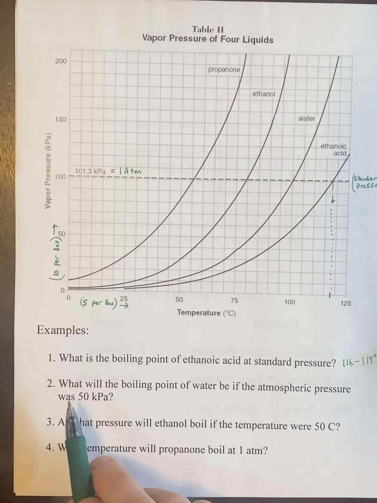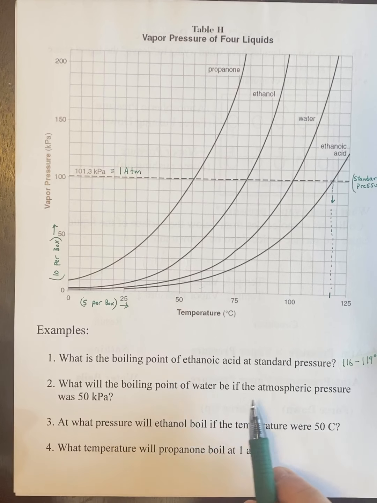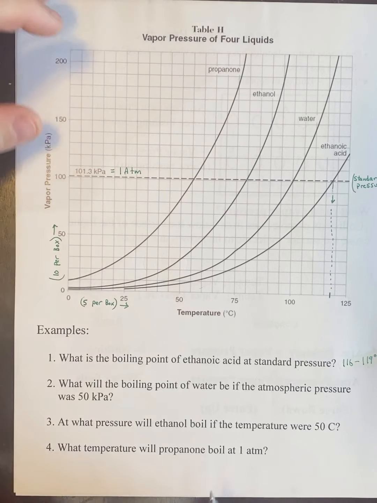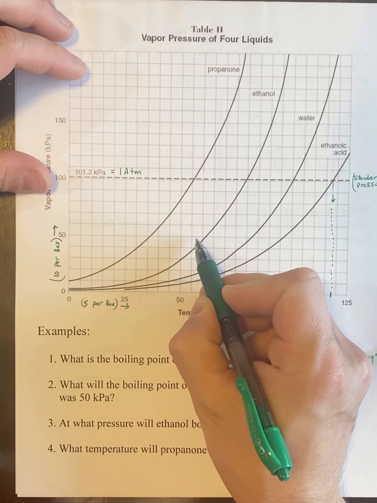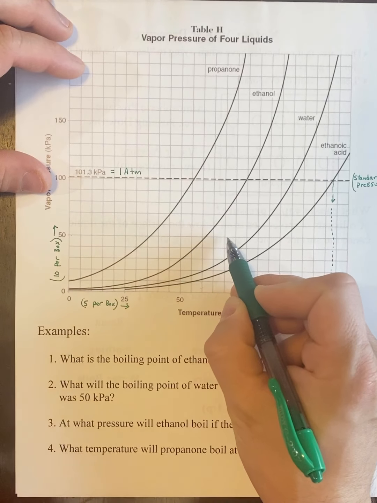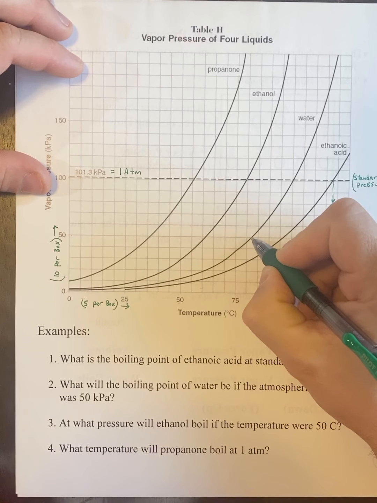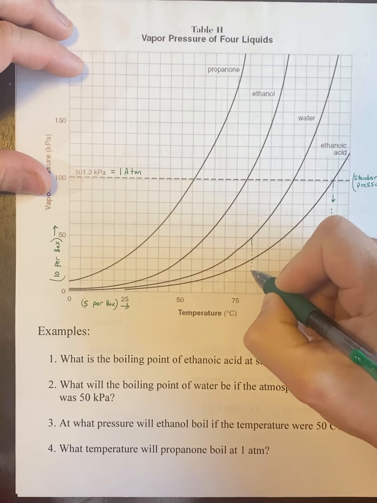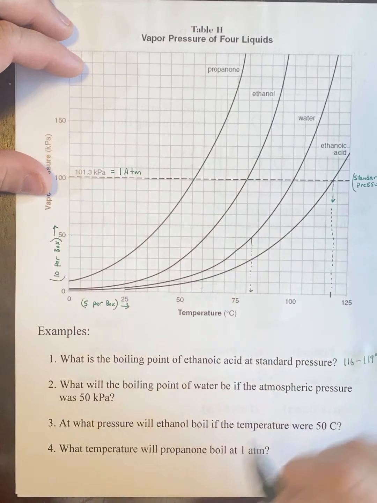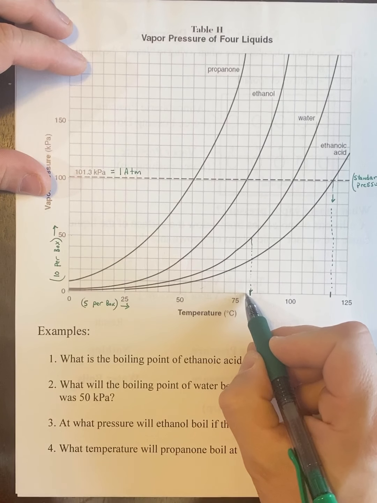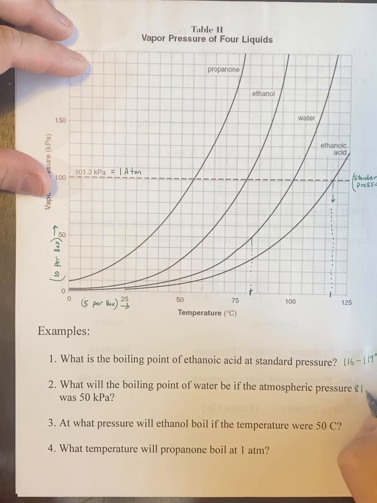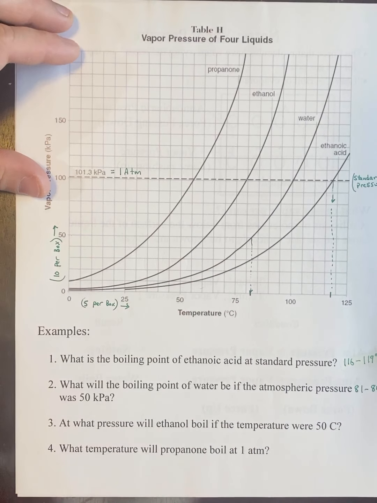Number 2, what temperature will the boiling point of water be if the atmospheric pressure were 50 kPa? So you go to 50 kPa. You then draw a dotted line, or you could draw the line or just follow it over, all the way over to water. And then once you hit water, you go down and you estimate that temperature right there. So I'm going to call this line 80, so we'll call it 81 to 83 or 4. Anything in that range is fine, and that's how you do it.